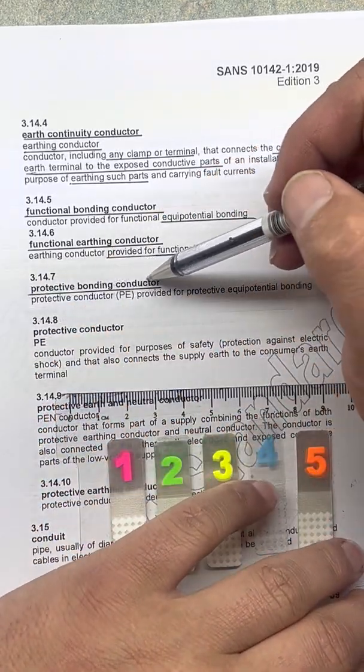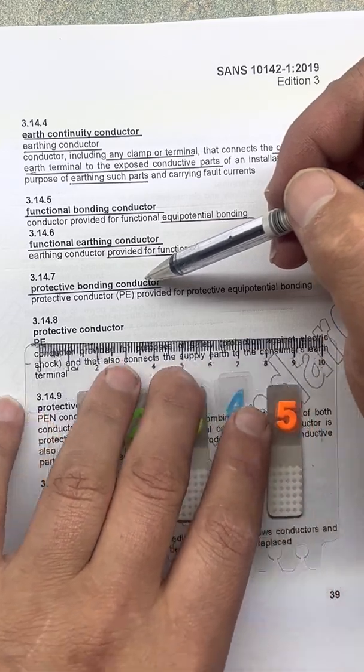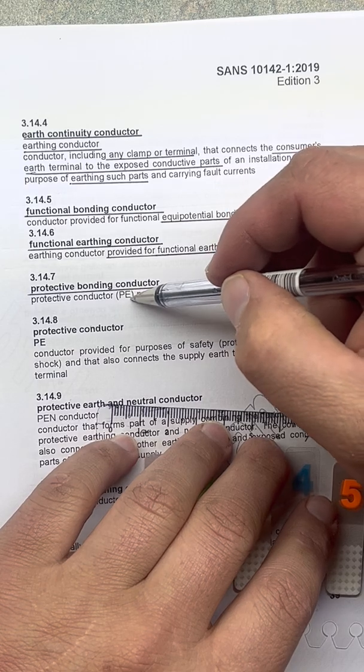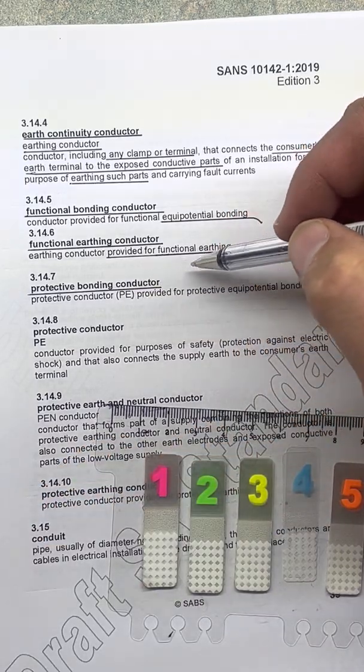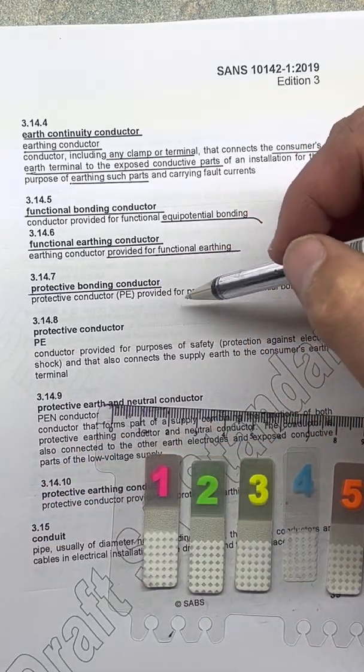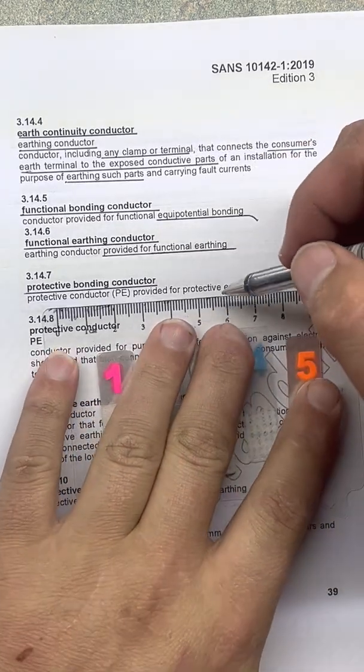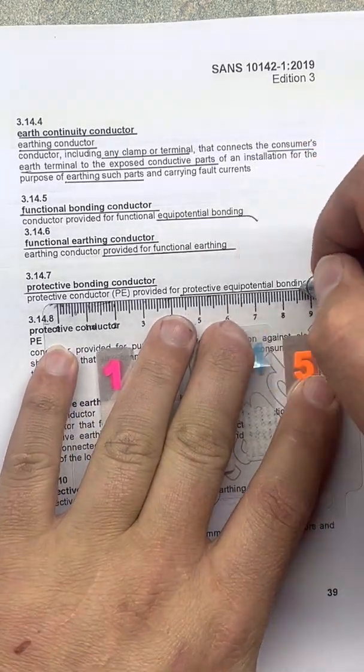Protective bonding conductor. Protective conductor, it's called a PE, provided for the protective equipment bonding.